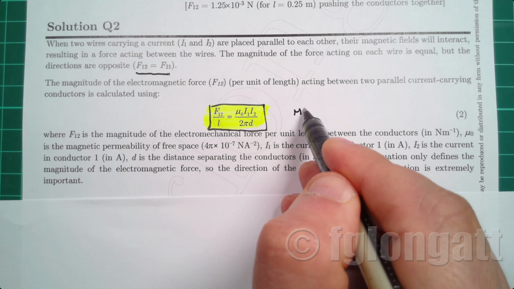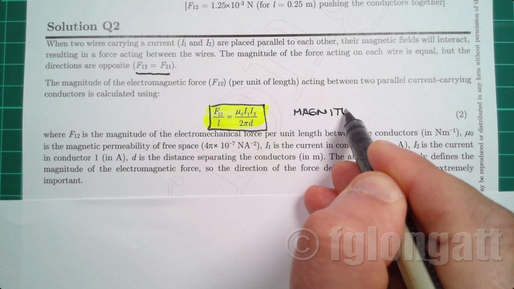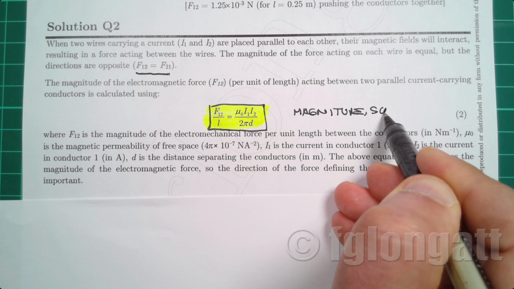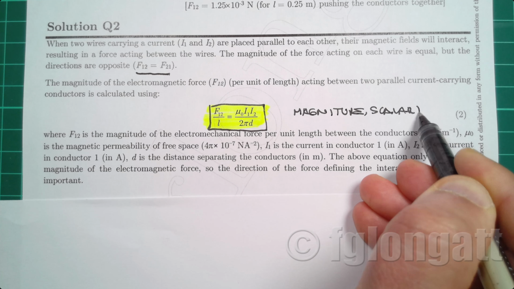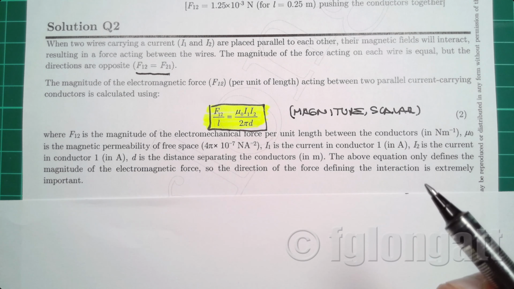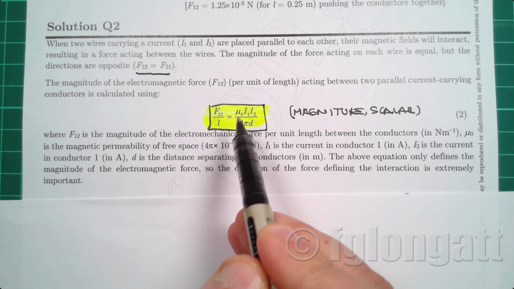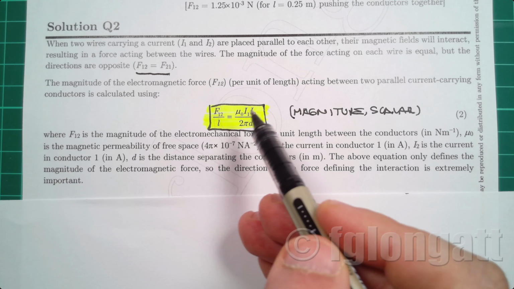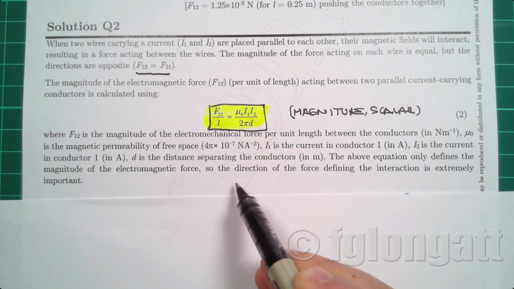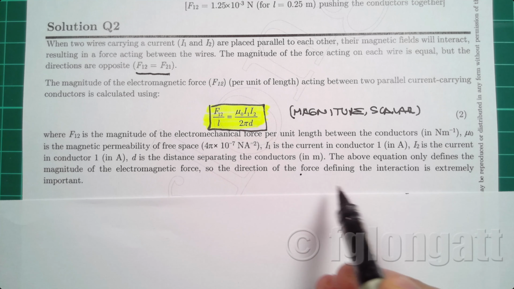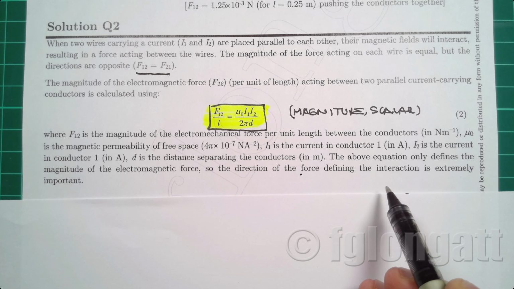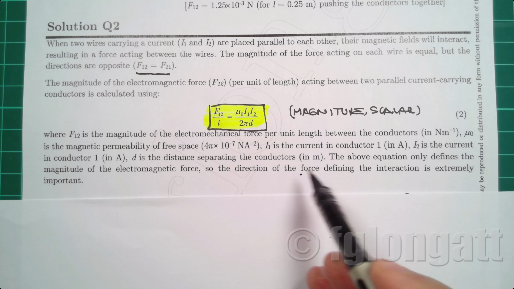However, this is only the magnitude, a scalar formulation. So the main problem is that we use this equation and then we need to define the direction of those interactions.